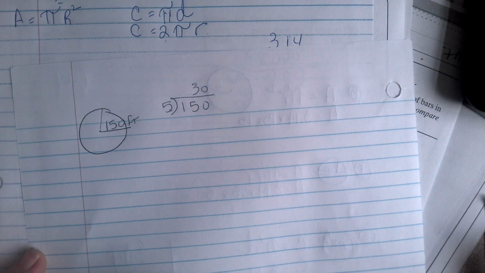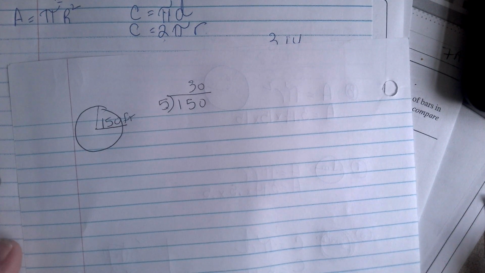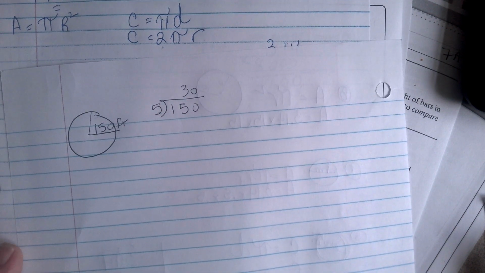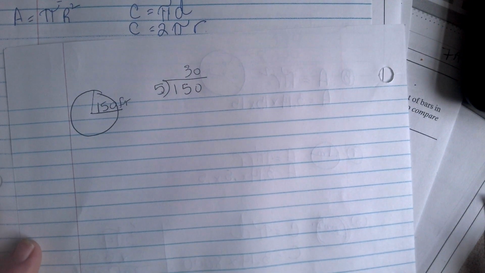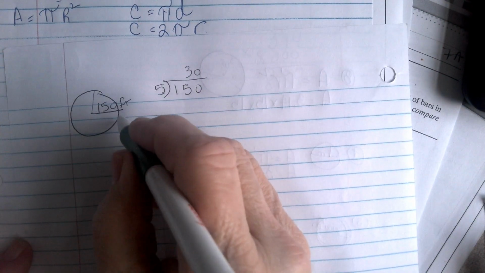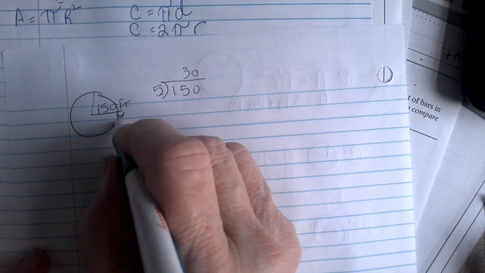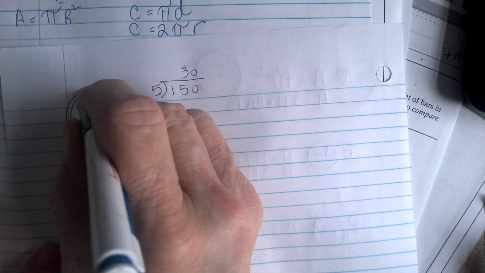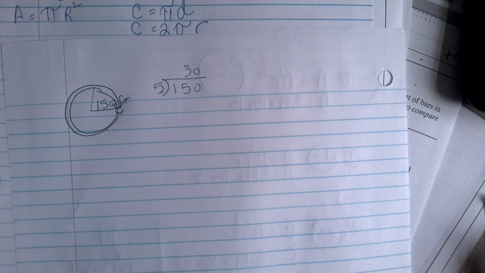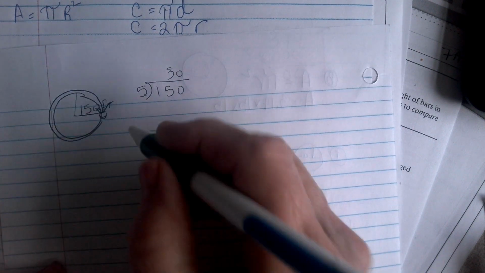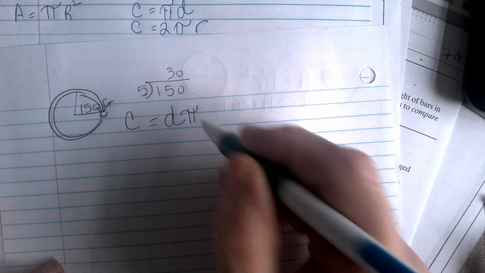That's big. I would not go on that. How big is 30 feet? I think it's higher than our building. I don't want to go on that. And then they want to know, if you go around this, you're sitting in that little basket, how far would you go with one turn of that Ferris wheel? Again, is that circumference or area? Circumference. So circumference, the easiest one is diameter times pi.